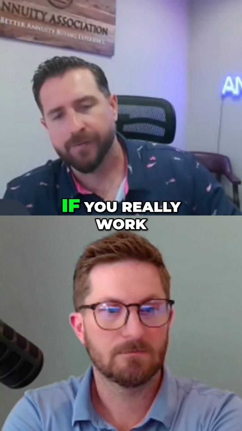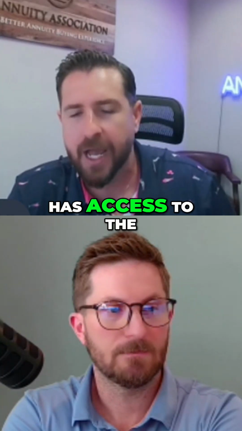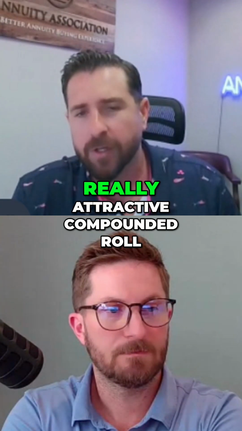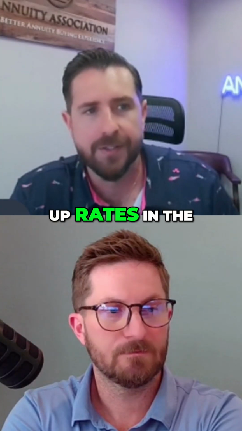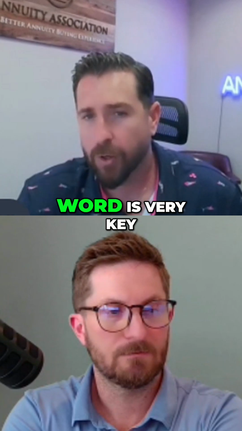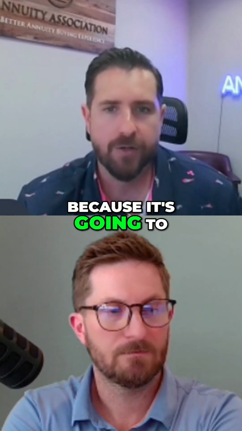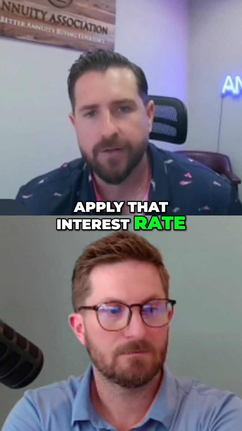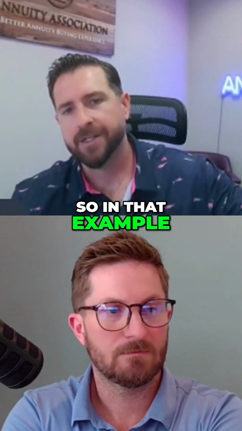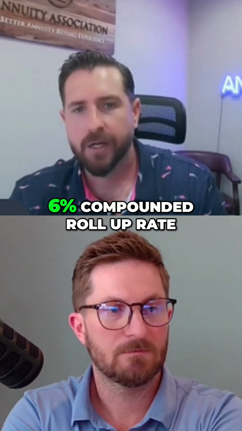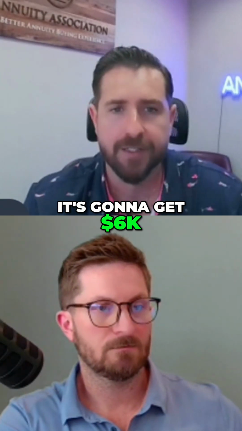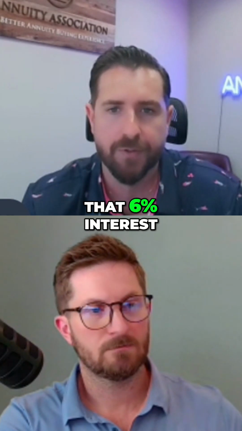But if you really work with an expert that has access to the entire independent annuity marketplace, you can find some really attractive compounded roll-up rates in the 7 to 8% range. And that word compounded is key because it's going to apply that interest rate to the growing value of that income benefit. So in that example, if you had a 6% compounded roll-up rate, 100K goes in, the first year it's going to get 6K added to it from that 6% interest.